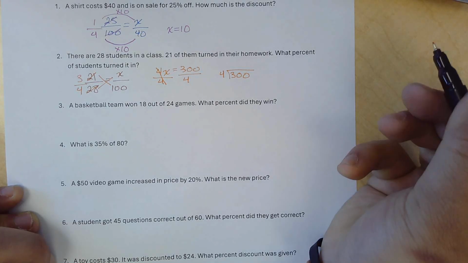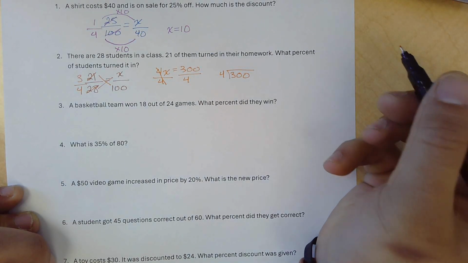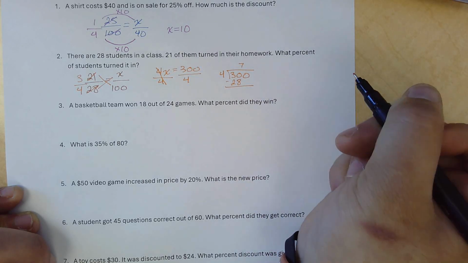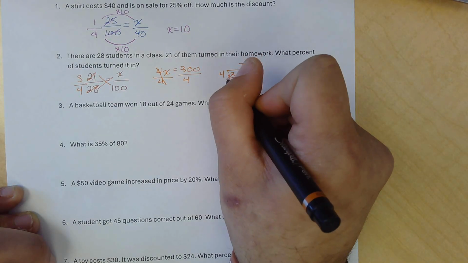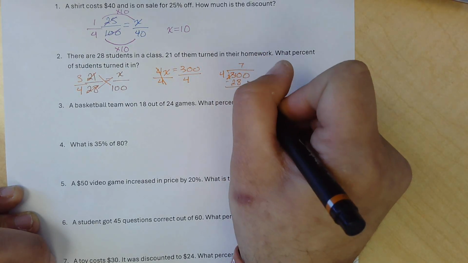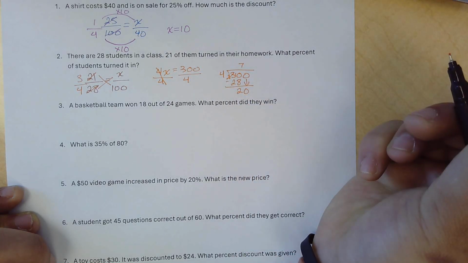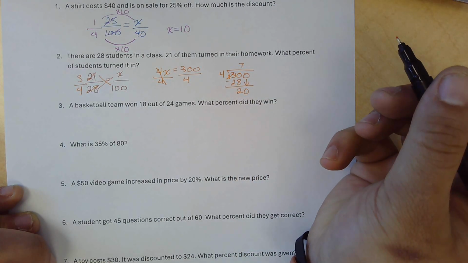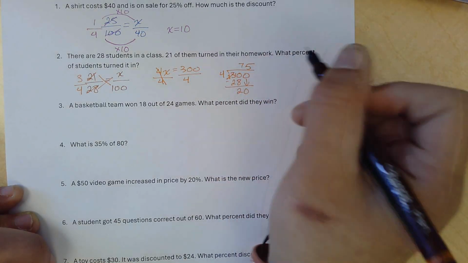Now it's just a matter of 300 divided by 4. I know 4 can fit inside of 30 7 times. That's going to give me 28. 30 minus 28 is going to give me 2. I bring down my 0. I now have 20. 4 can go into 20 5 times.